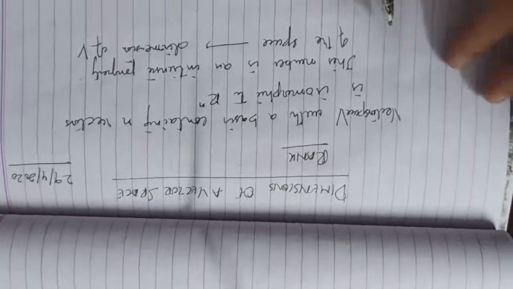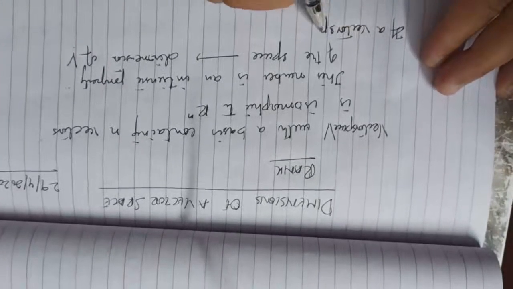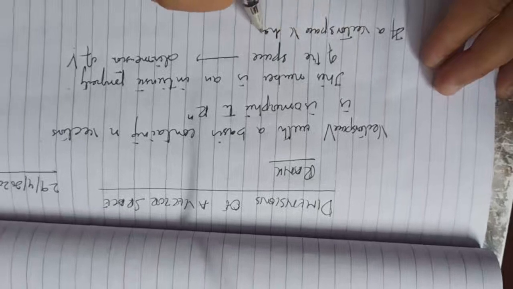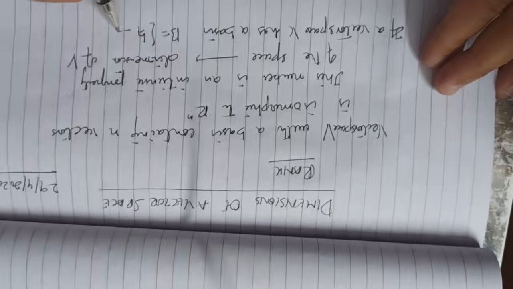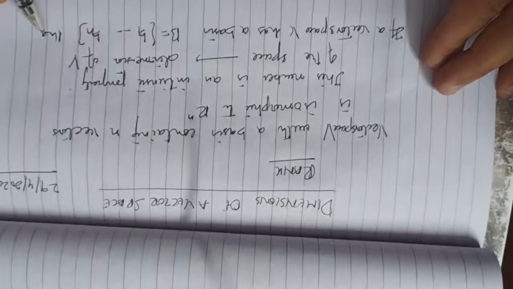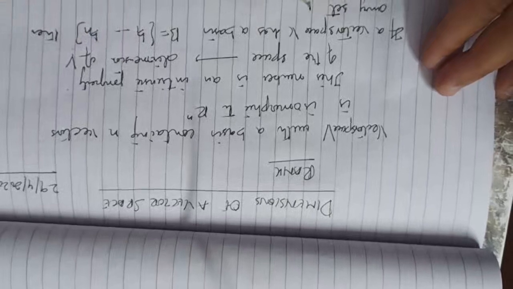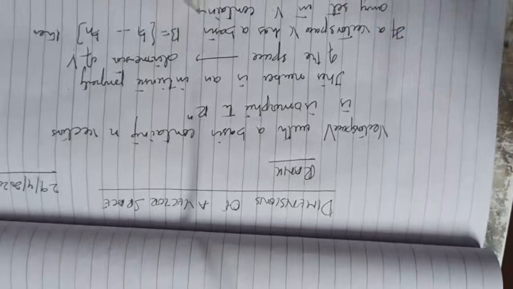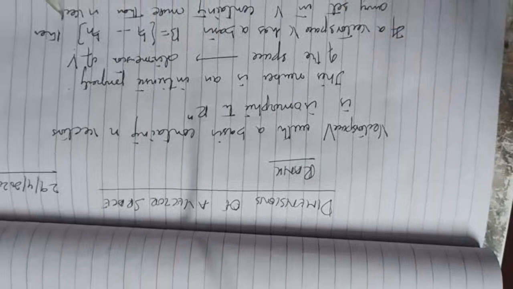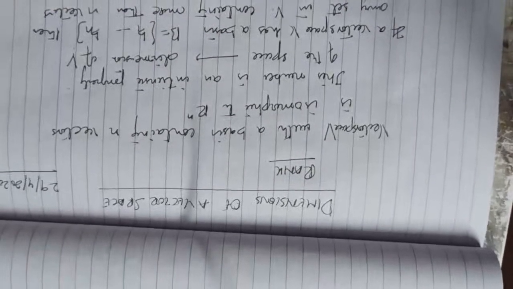In order to define this, we can say that if a vector space V has a basis B equals b1 to bn, then any set in V containing more than n vectors must be linearly dependent, right?